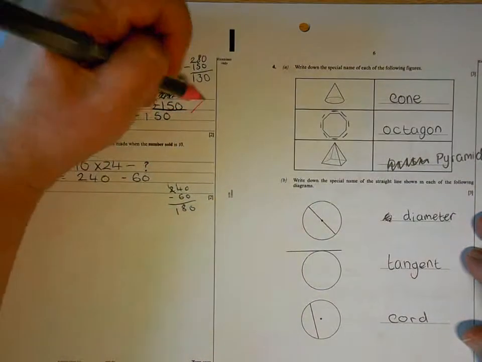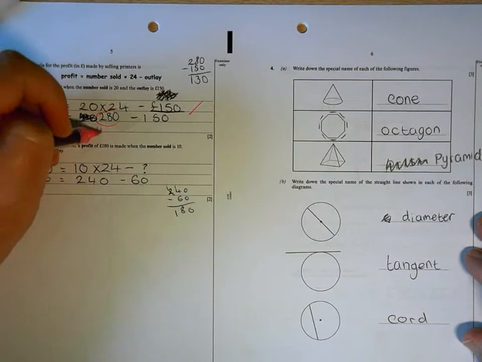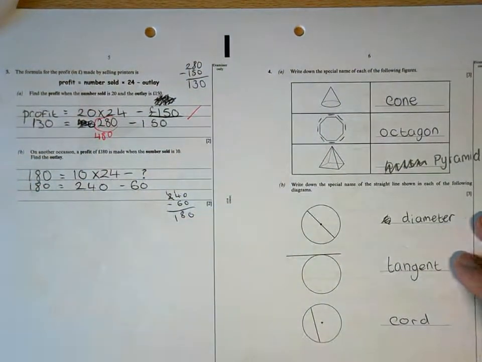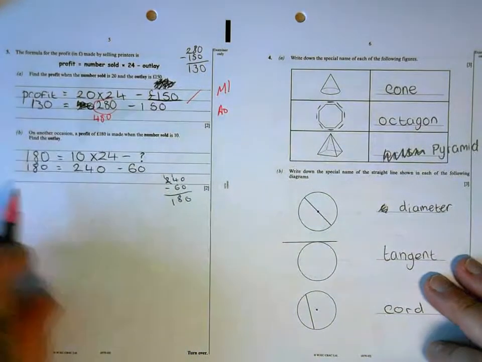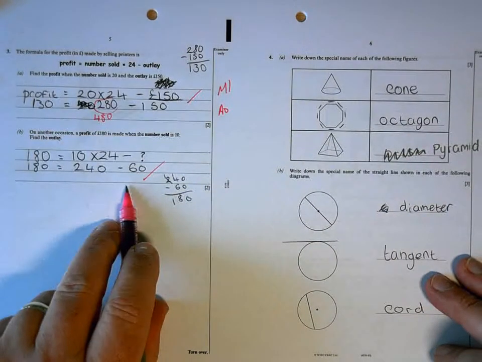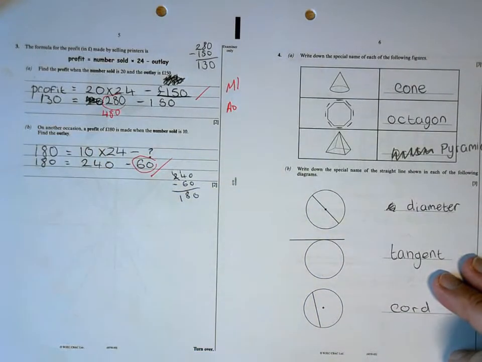20 times 24 take away 150. 20 times 24 is 480, unfortunately. 2 plus 24 is 48. So 1, lose 1. That is correct. Well done. What you need to do with that is make sure that it's clear that that is your answer.